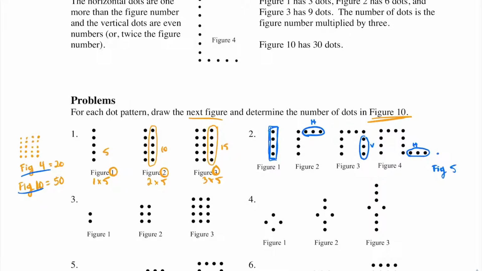So my figure may look something like this. 1, 2, 3, 4. 1, 2, 3. 1, 2, 3. 1, 2, 3. 1, 2, and 3. I'll highlight the 3 that I just added. And there we go, so there's the difference.